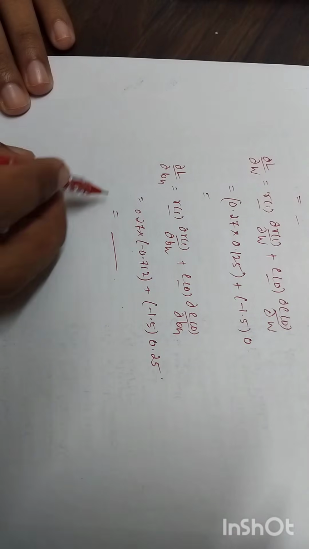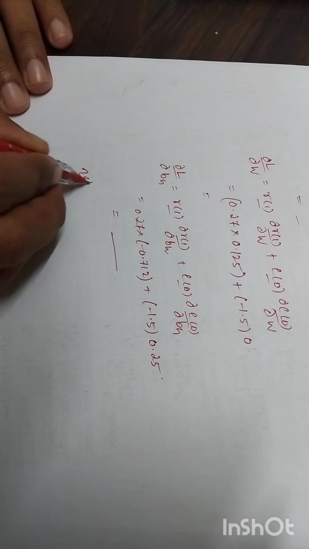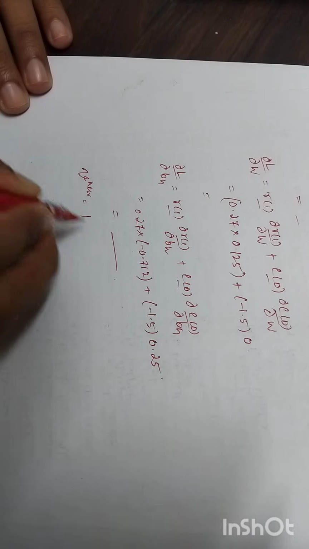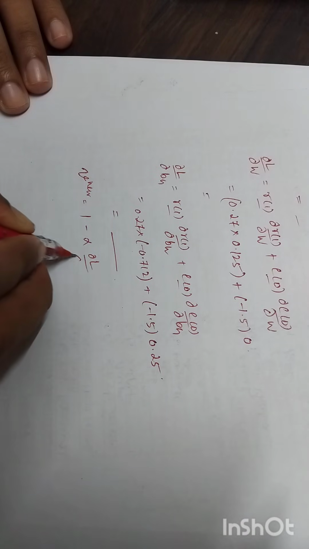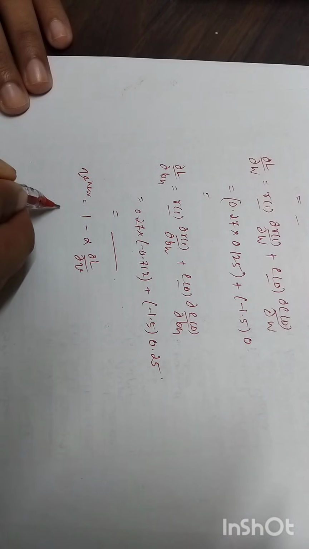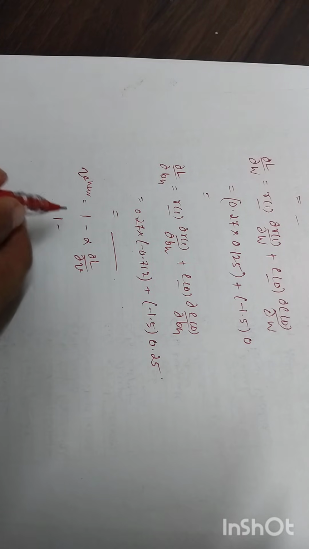Once you have the four values, we will calculate V new from V old. V old is 1, minus alpha into dL/dV. What is the alpha value given in the problem?